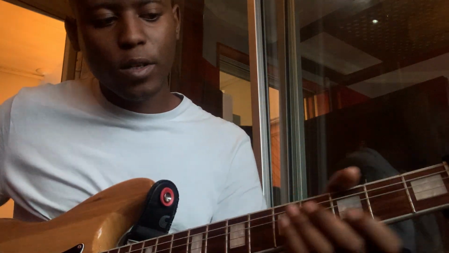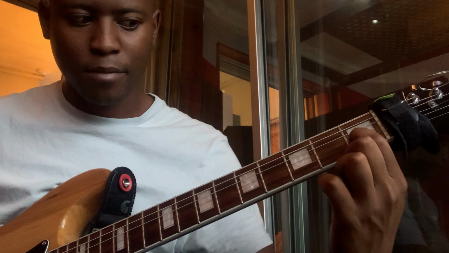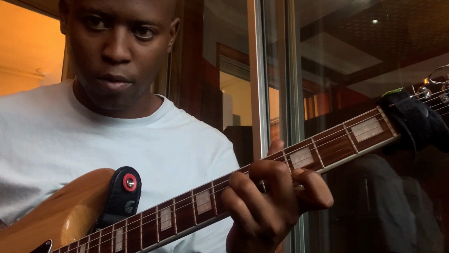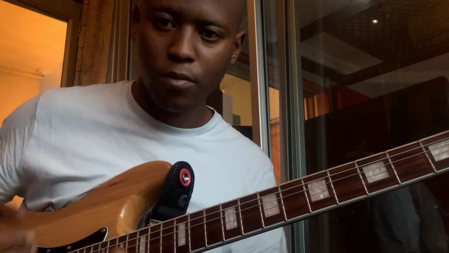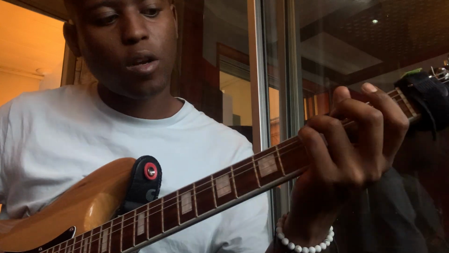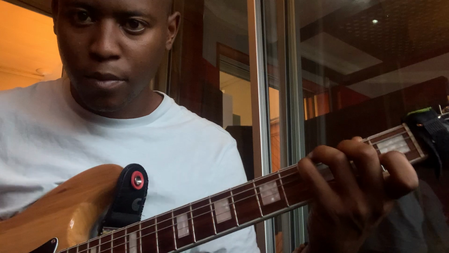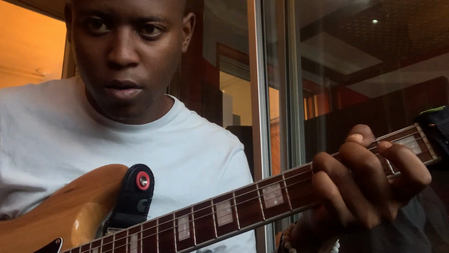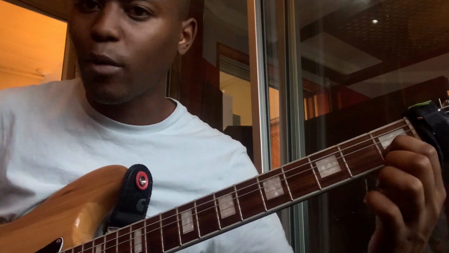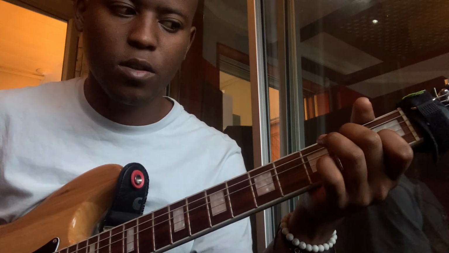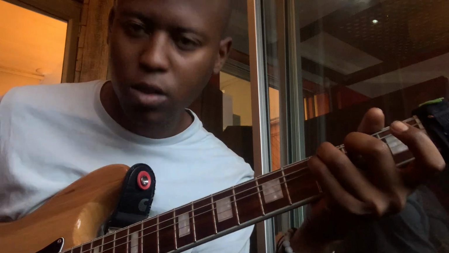Let me show you. If we're starting with second inversion here, into root, into first, into second, into root, right? Now let's start on second inversion here. Should go into root, into first, into second. All of that was a C chord. C chord, C chord, C chord.